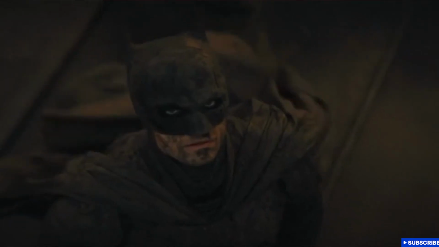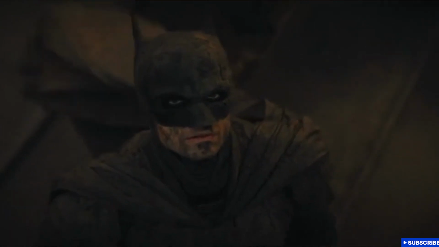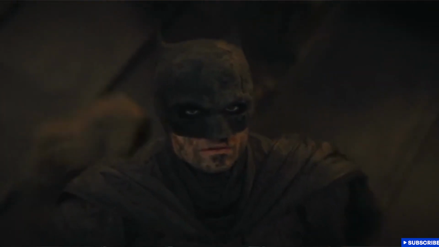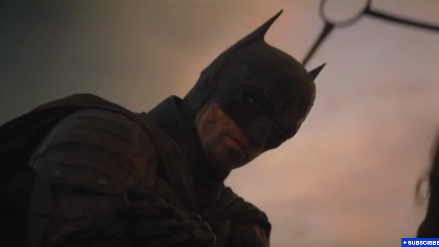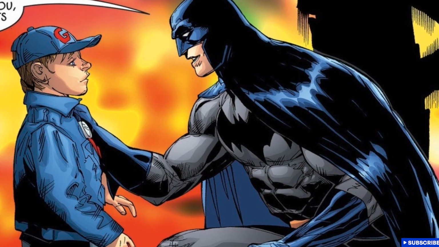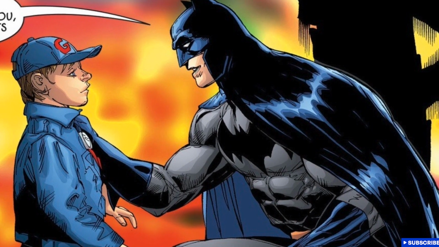He understands that he can't bring about positive change in Gotham City through vengeance. Instead, the key is to become a beacon of hope for the city's people. He must not inspire the criminal elements in Gotham, but rather represent Batman as a symbol of hope and justice.